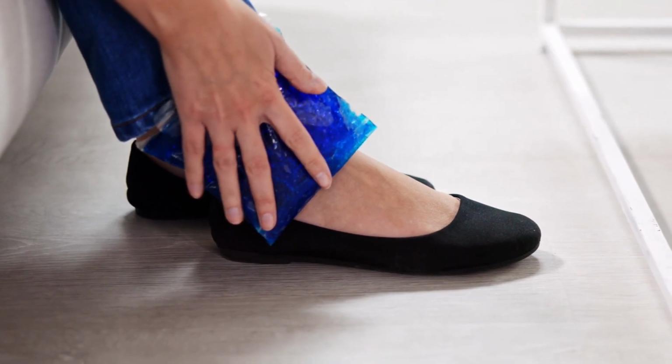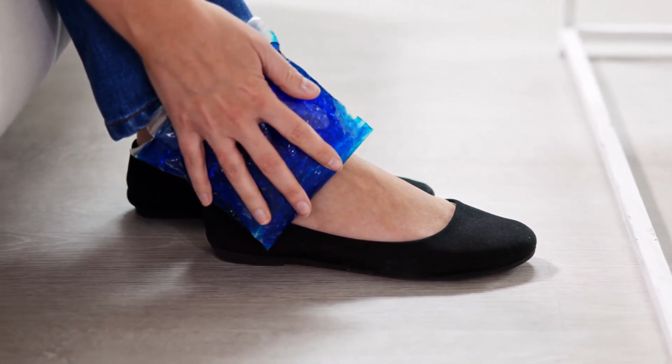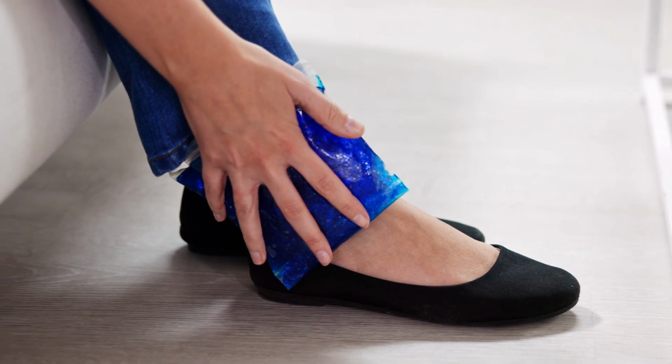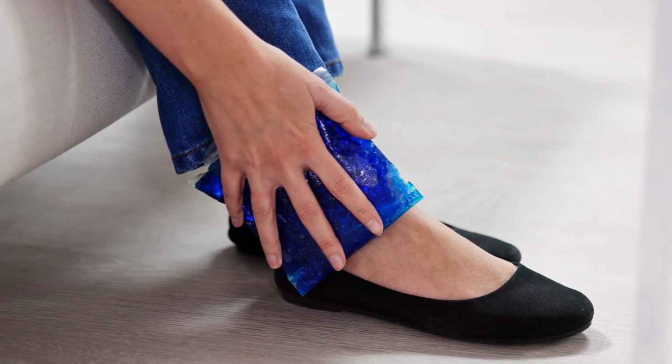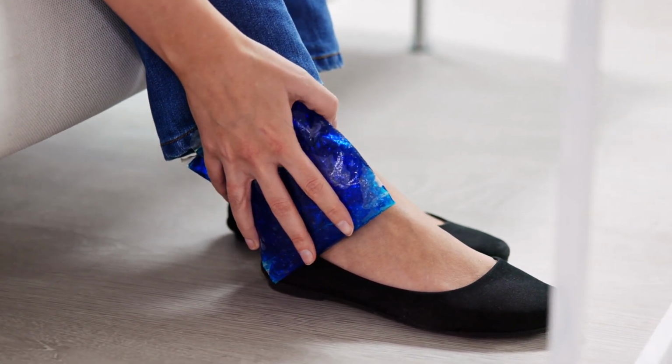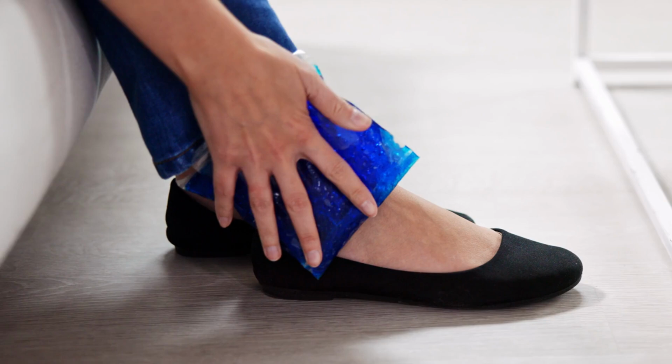3. Ice packs and compressive bandages. Apply ice on the painful area for 10 minutes, several times a day, to reduce inflammation and relieve pain. Using a compression bandage can help reduce swelling.